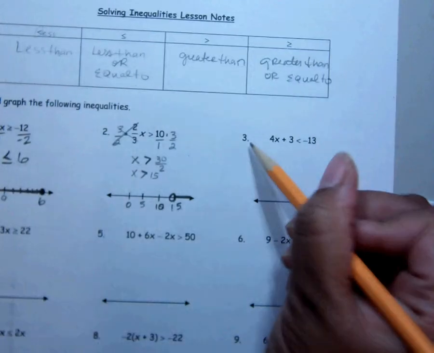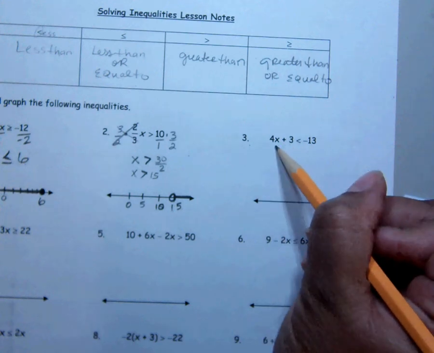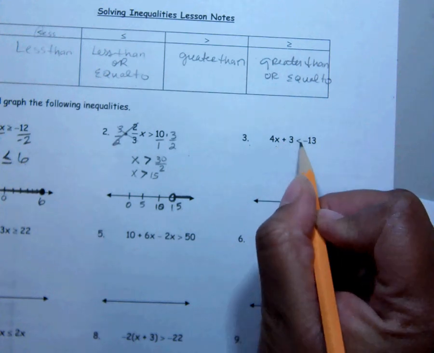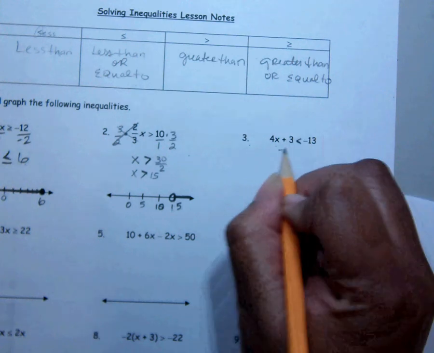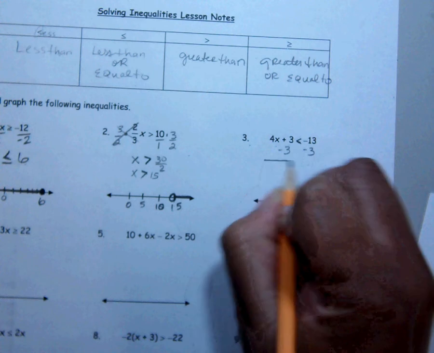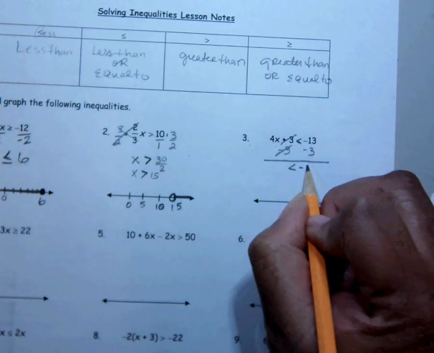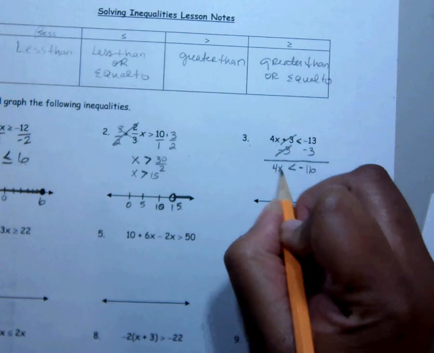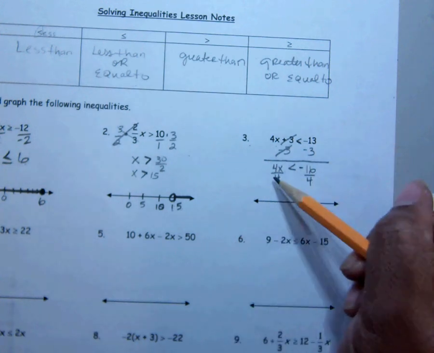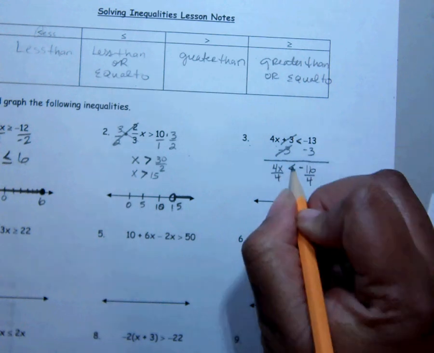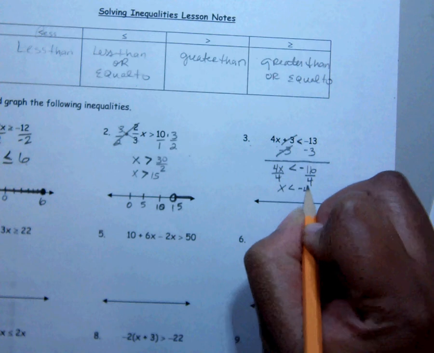Now let's do number 3. If this was an equal sign, I would -3 and then divide by 4. So treat it the same way, except instead of an equal sign, write the less than inequality symbol. So -3, -3. Be careful, that's not 10, that's -16. Divide by 4. Now he is negative, but I did not divide by negative, so the symbol does not flip. So x is less than -4.